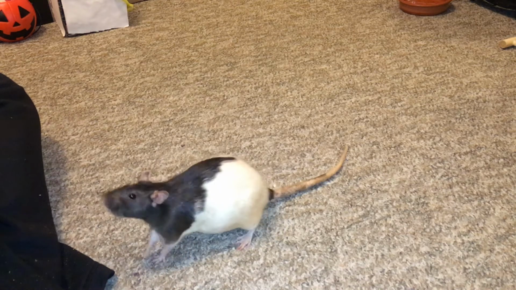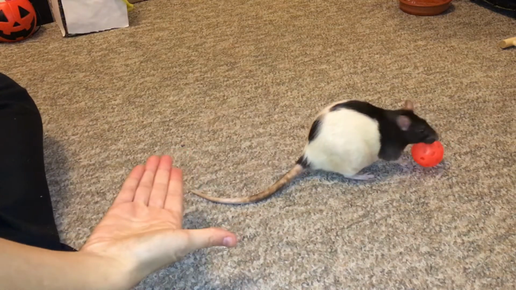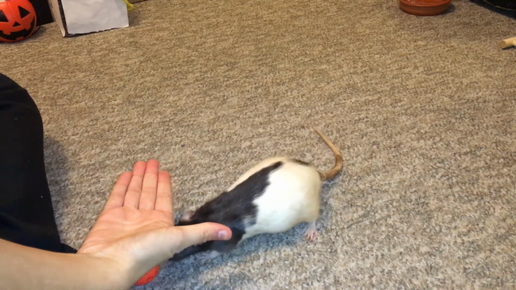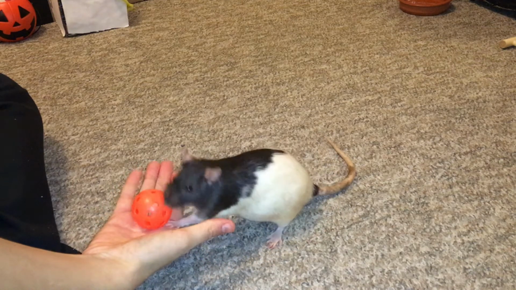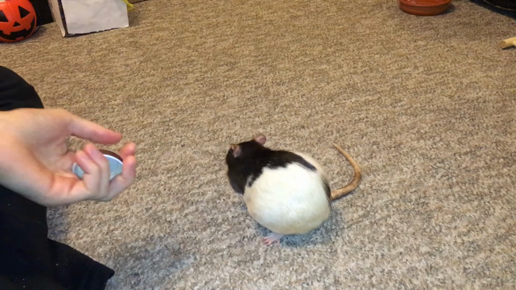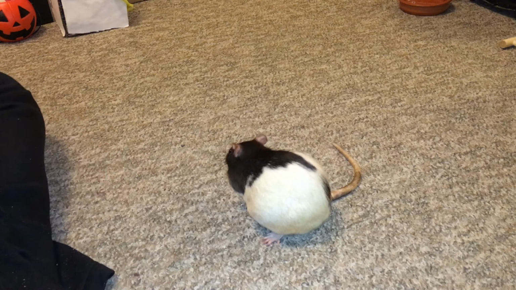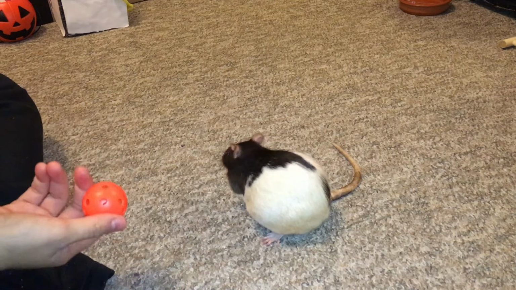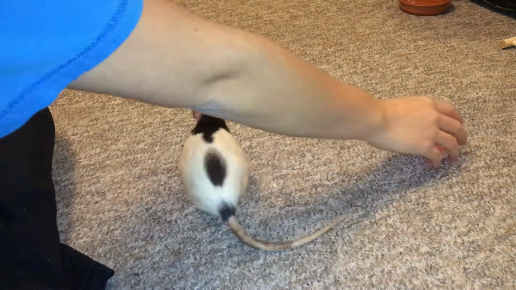And there can even be different variations of this. For example, if I wanted Barry to fetch to my hand, I would only click her once she puts it in my hand, as you can see, like she just did there. Now, of course, you need to break that up into small steps like I was showing with the ball. You can't just expect your rat to bring it over to you like that. That's not exactly a natural behavior.